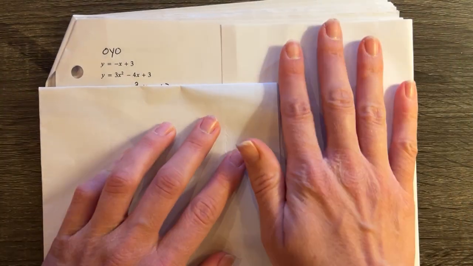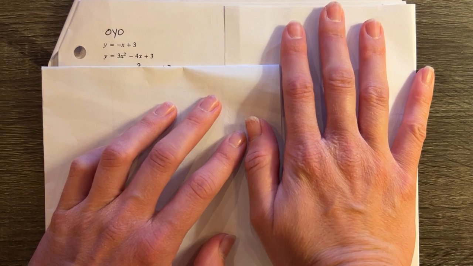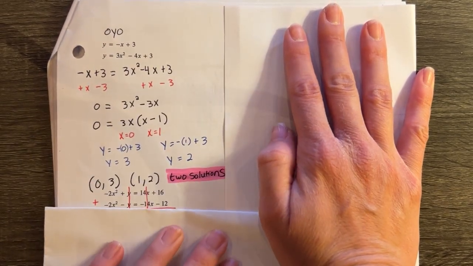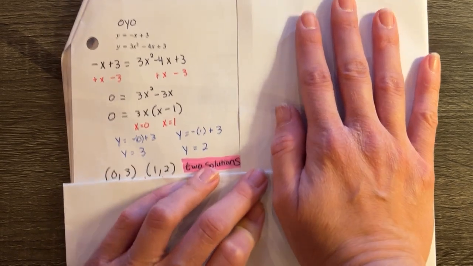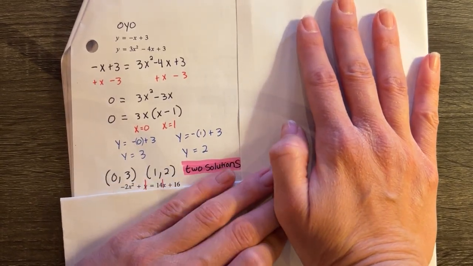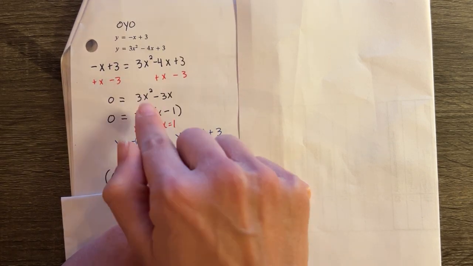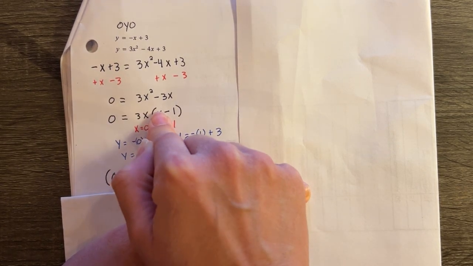Okay, so you're going to pause the video and try this one on your own. So this should be your solutions. When you set these equal to each other, then you get to this point right here.